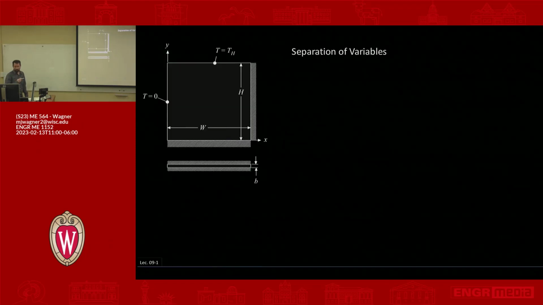What we want to do next, our next big topic, is 2D solutions. So far we've done everything in 1D, including our extended surfaces. Remember, extended surfaces are a 1D solution because we're making the assumption that the temperature profile in the non-primary direction is not important. It's uniform, basically. Now with separation of variables in 2D problems, we can no longer make that assumption.